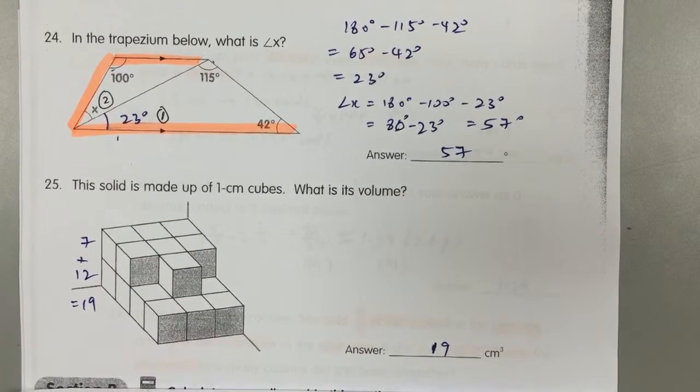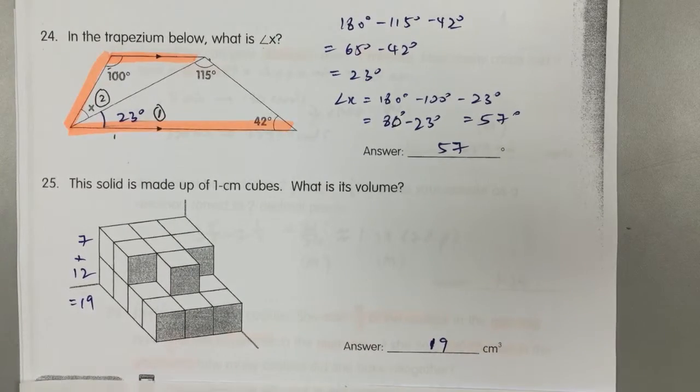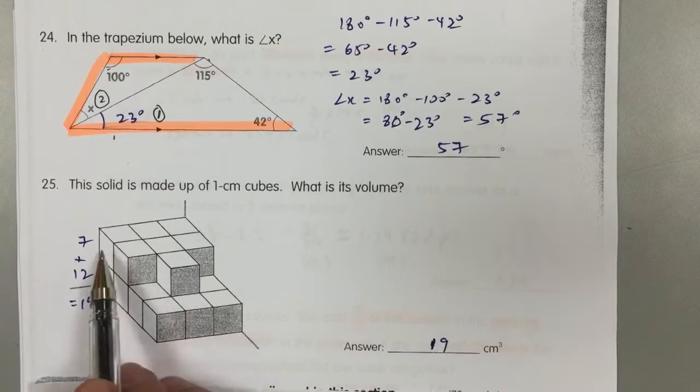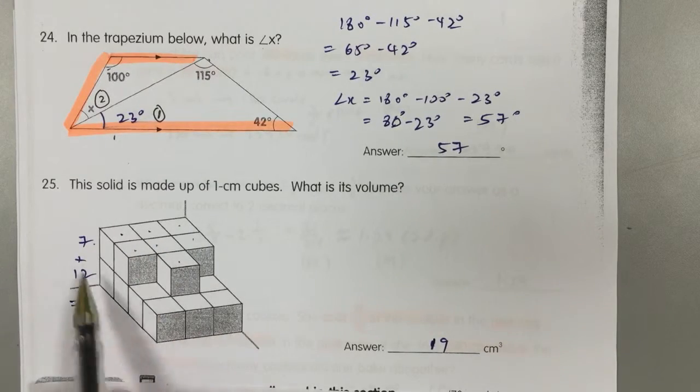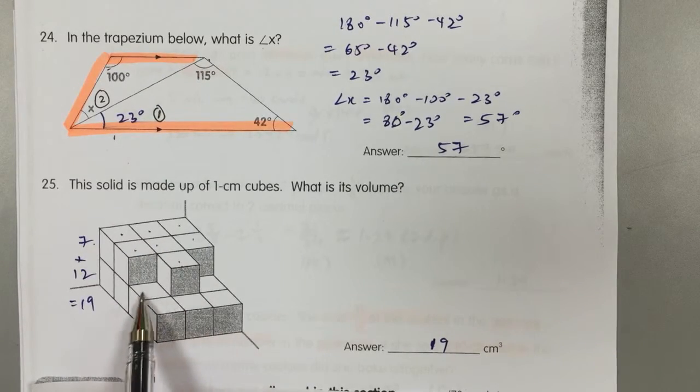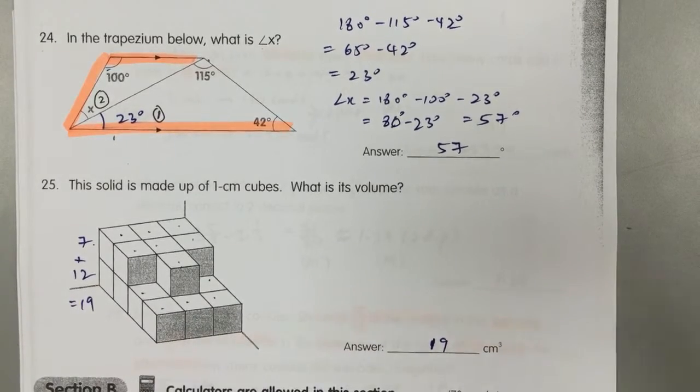This solid is made up of 1 cm cube. What is the volume? So you count by level. Level 2, 1, 2, 3, 4, 5, 6, 7. So 7. Level 1, 7, right? 8, 9, 10, 11, 12. So answer is 12 cm cube.